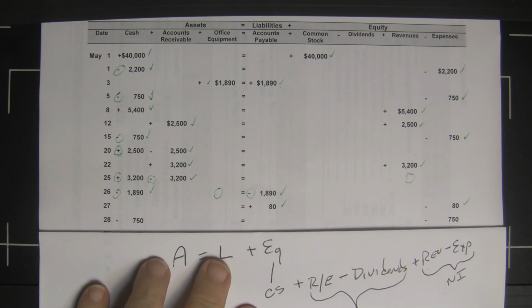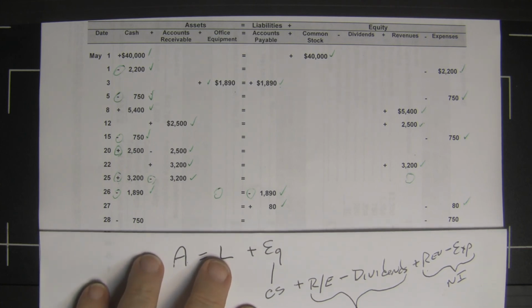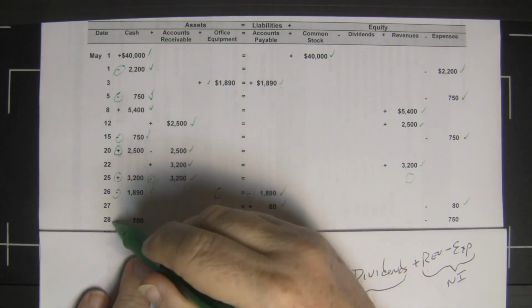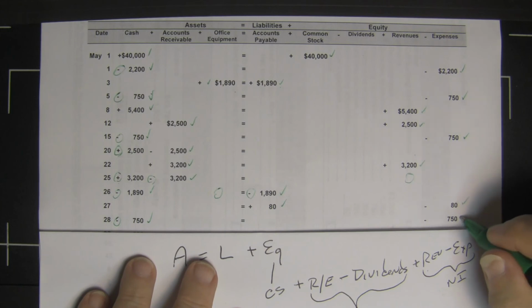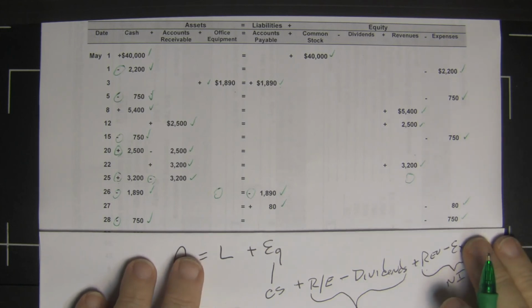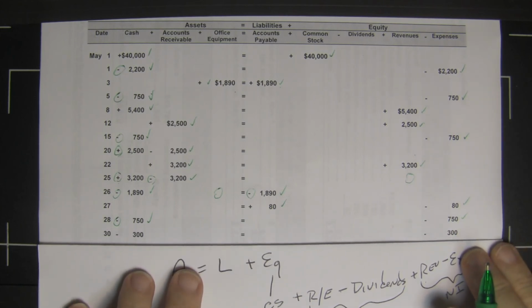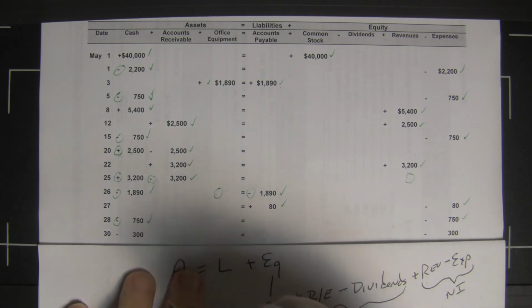Now on the 28th, let's see what happened here. He looks like he paid the other half of the salary for the month, same as this one. So his cash goes down, his expenses go up. Then on May 30th, he paid the telephone bill for $300.